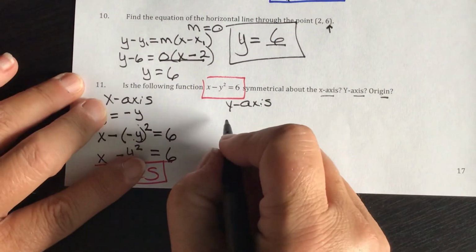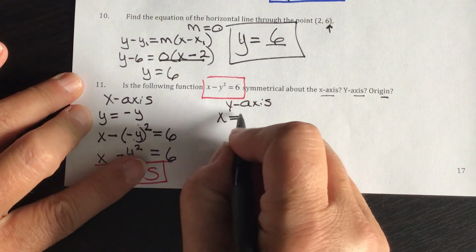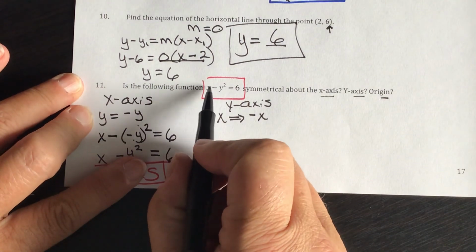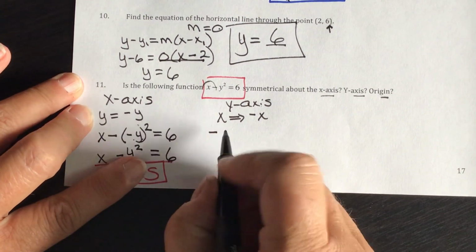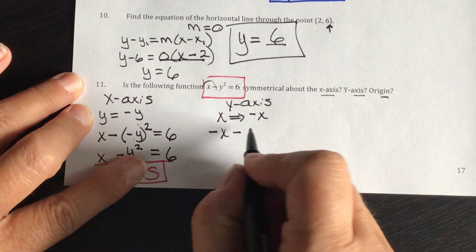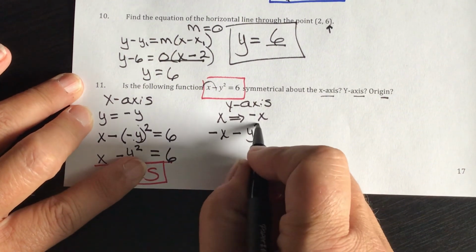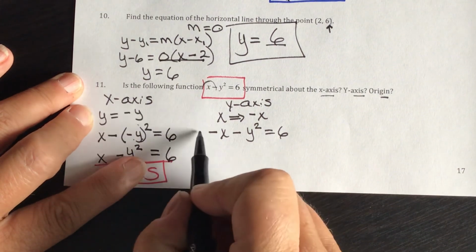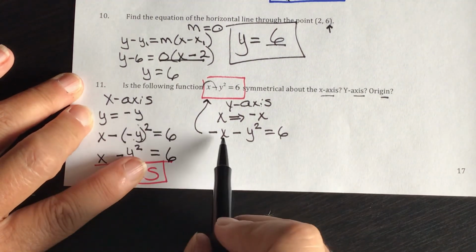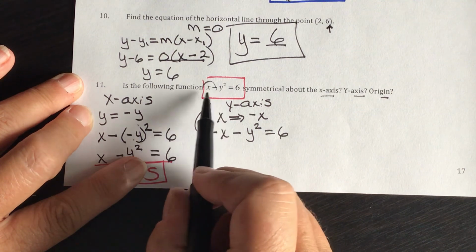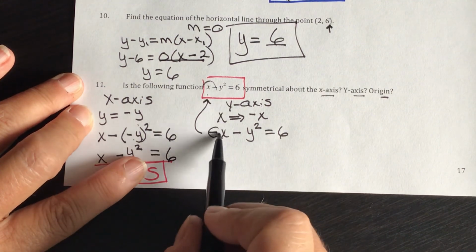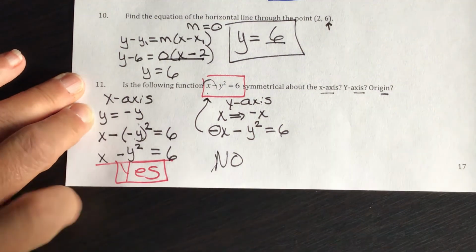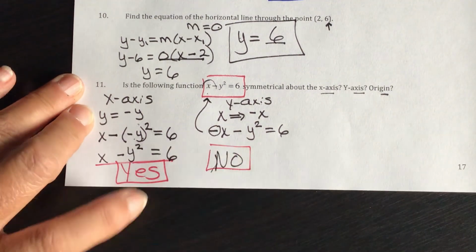In that case, I'm going to take x and I'm going to replace it with negative x. So here in this equation, I'm going to have negative x minus y squared equals 6. This is not the same equation. Minus x minus y squared does not match up because of this negative. This is not symmetrical over the y-axis.